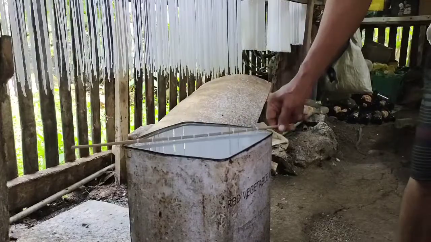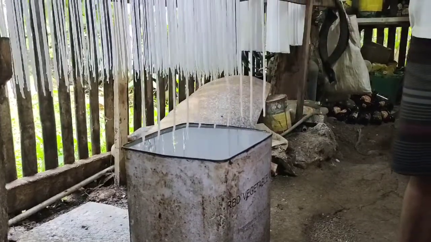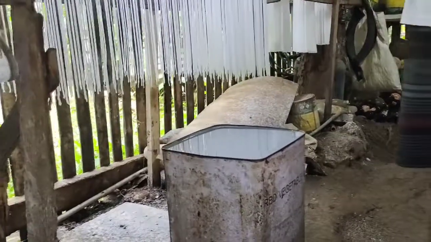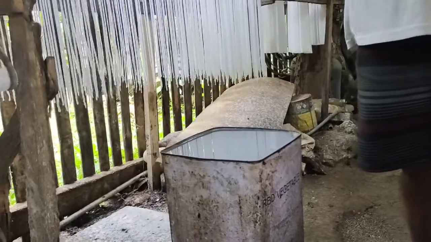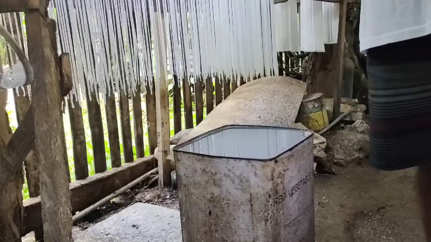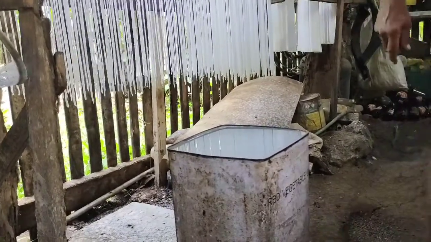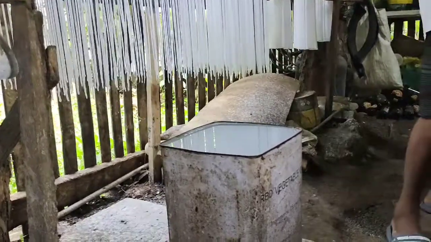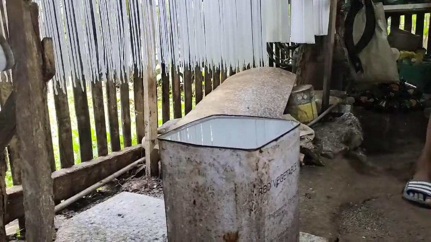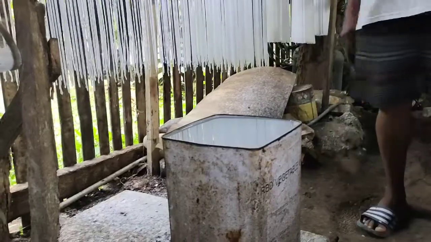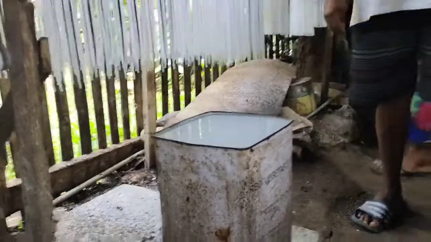If you keep on dipping it in the liquid wax, according to them, it might be a bit bigger or the size will not be the same for everyone.